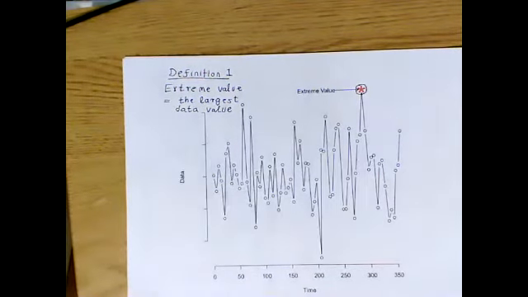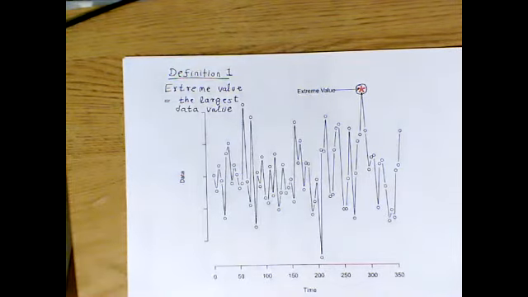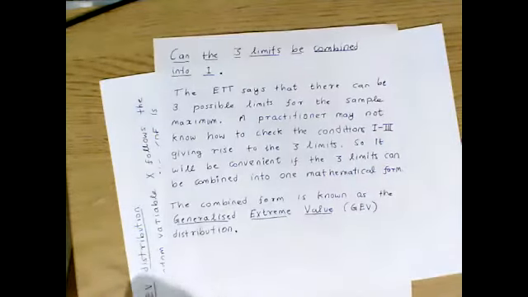But in reality, nobody is going to spend time checking those three conditions, right? So the question is, is there a way to check the three limits, where the Gumbel, the Frechet, and the Weibull can be combined into one mathematical formula?